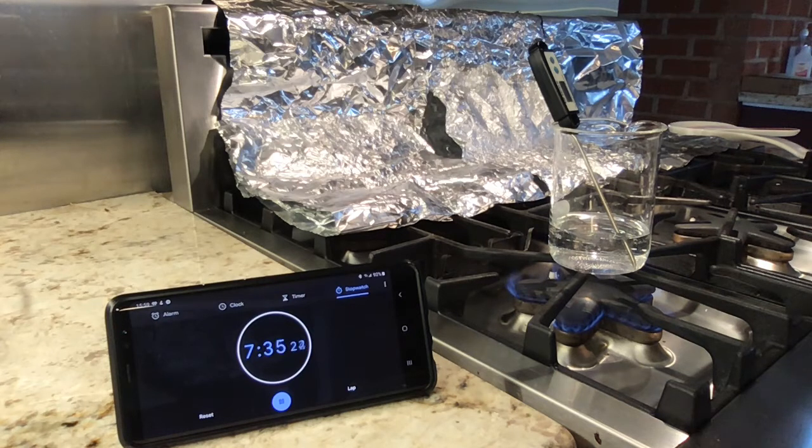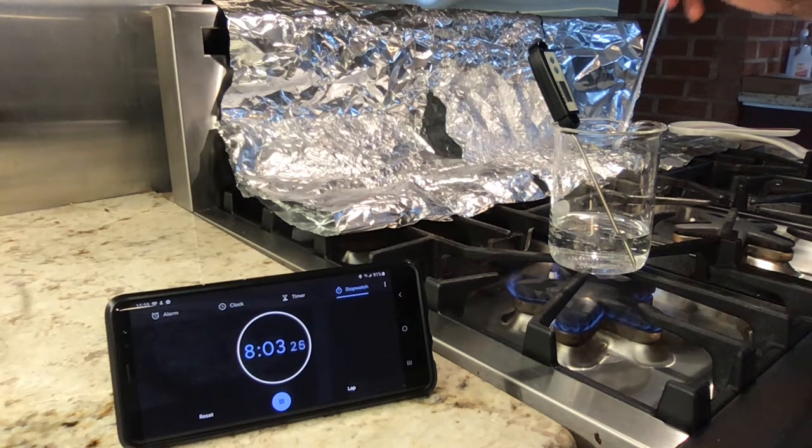So as soon as we got to liquid, the temperature change is pretty drastic. All right, we're at the 8 minute mark, 50 degrees.